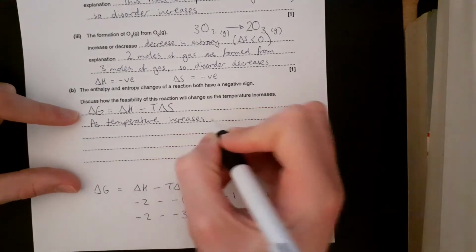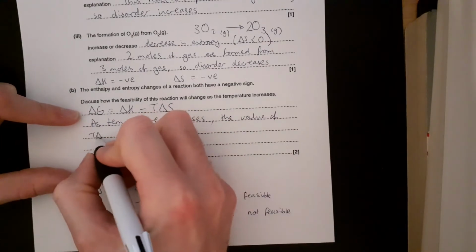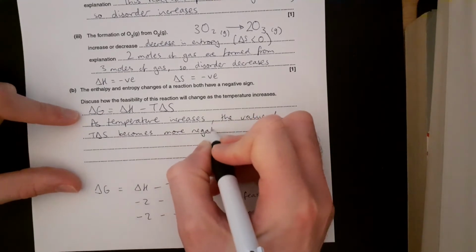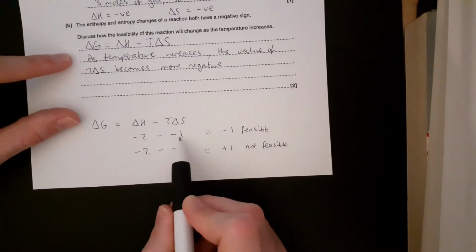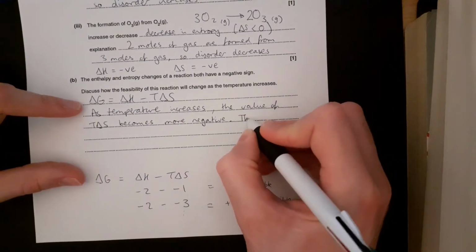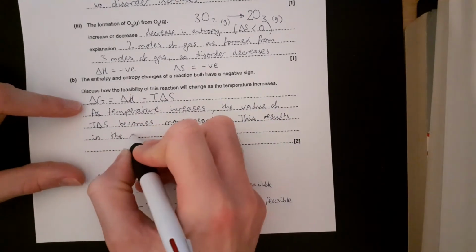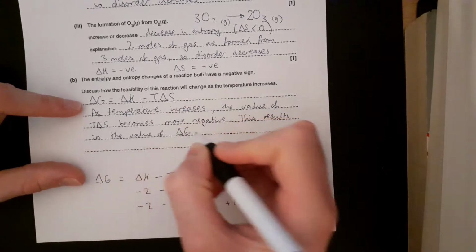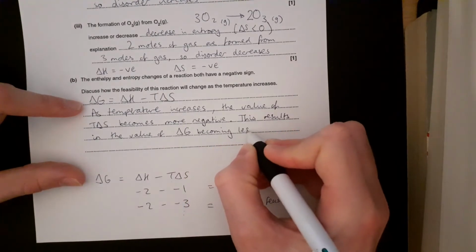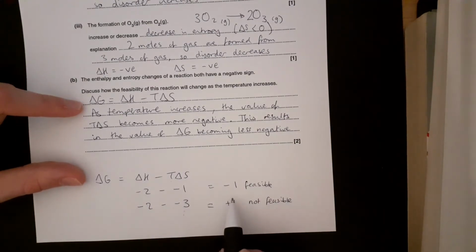the best way to word this is to say that the value of T delta S becomes more negative. Yeah, and that's what we showed here, isn't it? If this gets bigger, it's going to get more negative. This results in the value of delta G becoming less negative. Which might actually end up becoming positive.